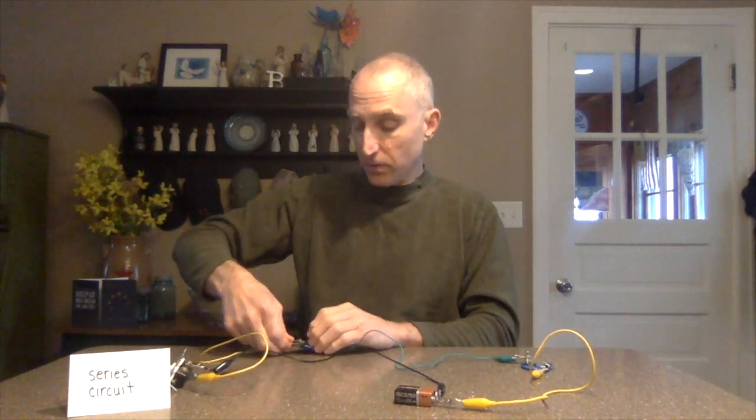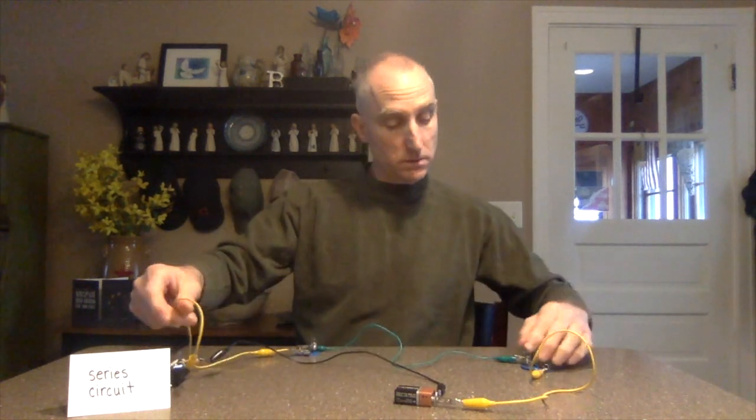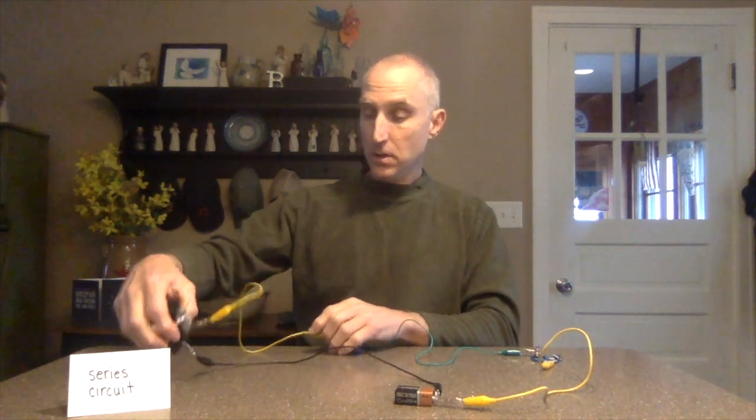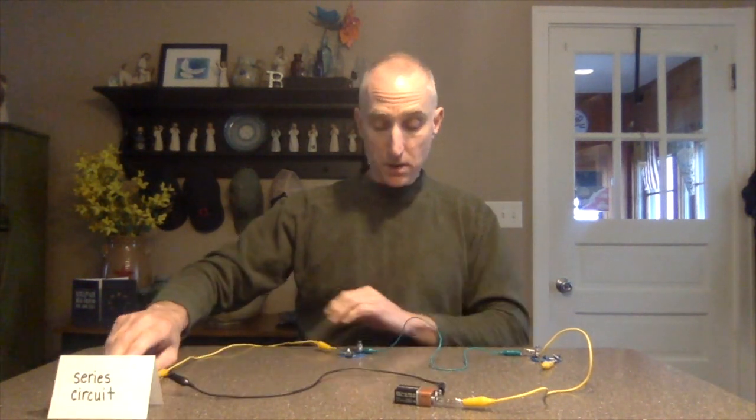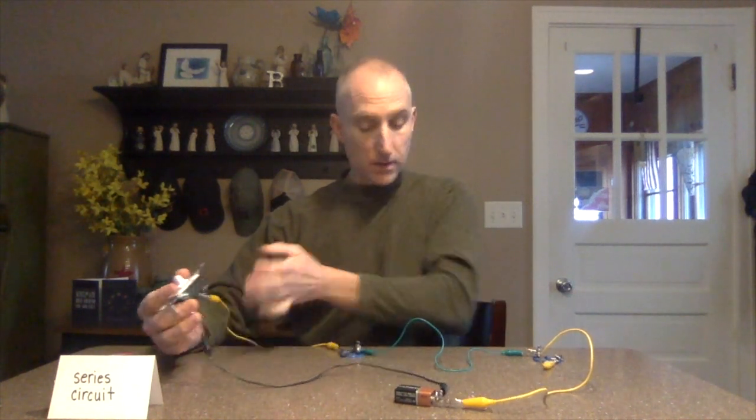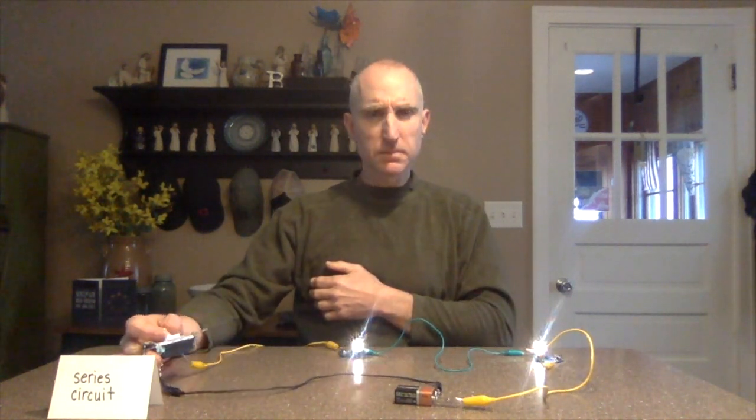So we are going to set up a series circuit, which I'm working on right now. Again, it makes a circle. It goes from the switch to the light bulb, and then to another light bulb, to the power source, back to the switch. So it makes one big loop. All right, if I turn it on, both light bulbs light up.